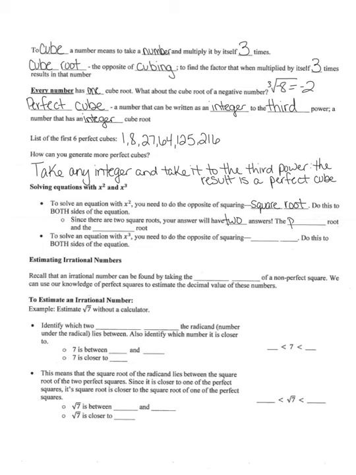You'll have a positive root and a negative root. And then to do it when you have x cubed, or x to the third power, you'll need to do the opposite of squaring, or cubing actually is what this really should say. So the opposite, I'm going to cross off that because that's a typo on my part. You'll do the opposite of cubing, which is finding the cube root. And you'll do this to both sides of the equation. And so in the next video, we're going to do some examples of that.